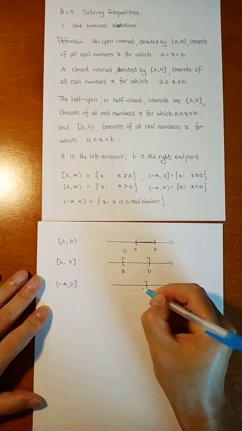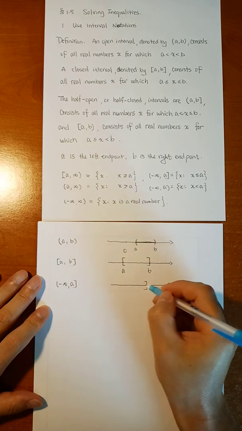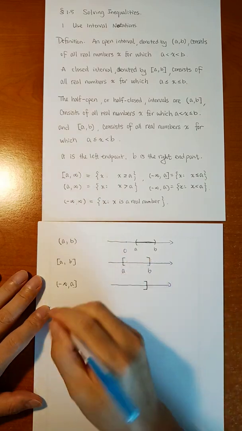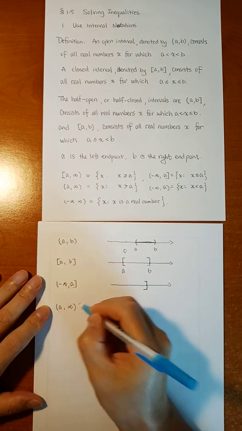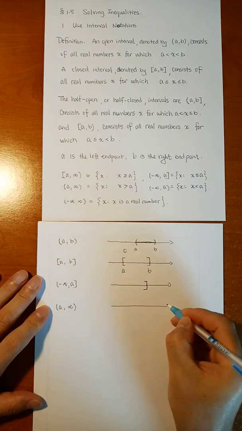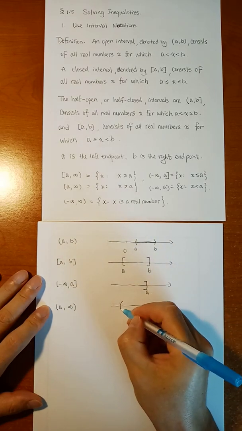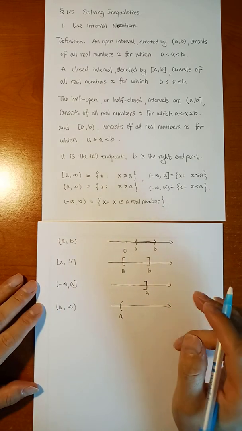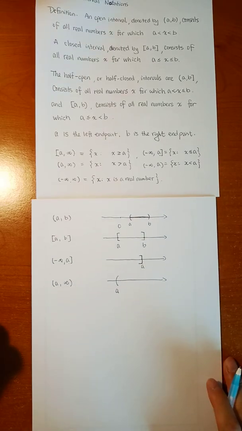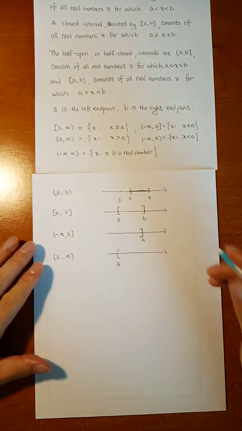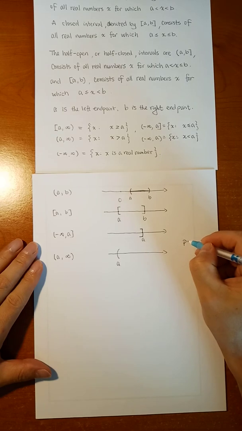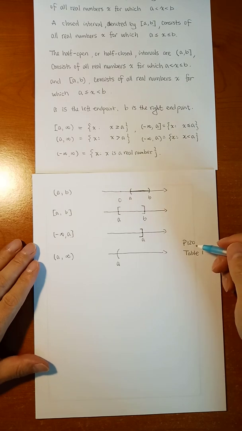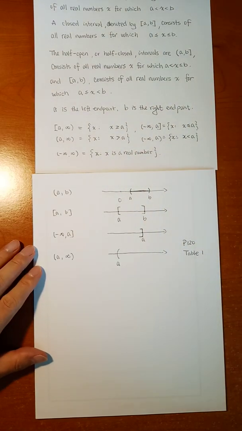You have a, you get a bracket. Okay, this represents you are going to choose this piece. If you use a positive infinity, you see this is a, you're going to get this opening to the right. Okay, so that's the graph of intervals. There is Table 1 on page 120. It gives you the complete graphs of all the different types of intervals.